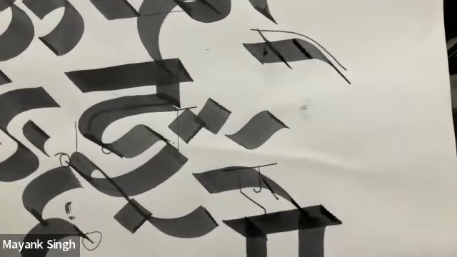And it would be slightly difficult in the beginning, but believe me, it gets better if you practice for at least 10 minutes every day. Doesn't ask for much calligraphy.